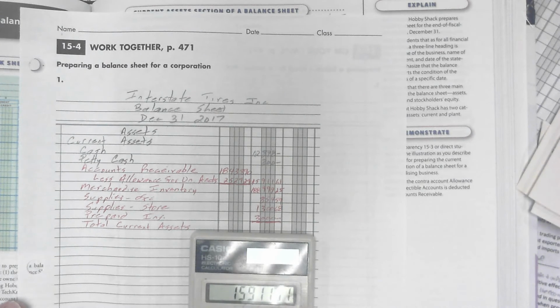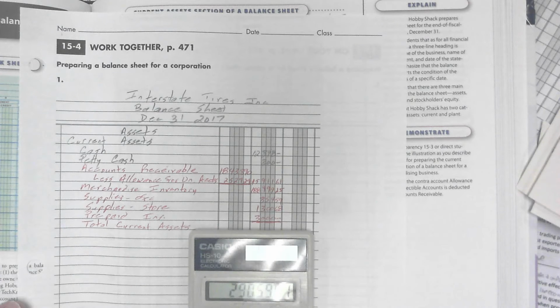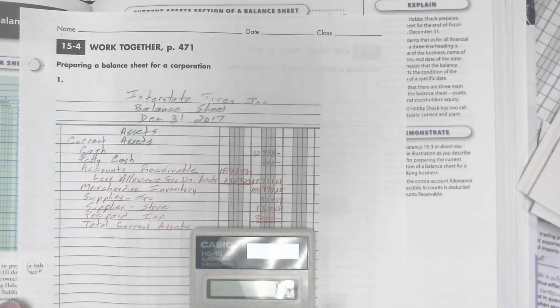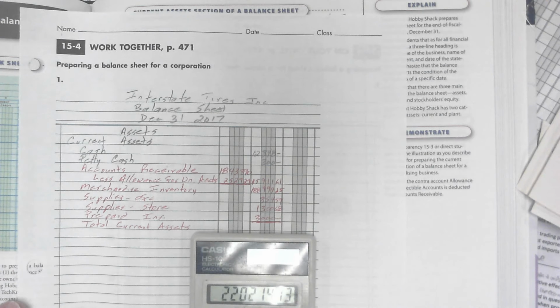plus $300 plus $15,911.61 plus $188,999.25 plus $854.59 plus $1,368 plus $3,000.